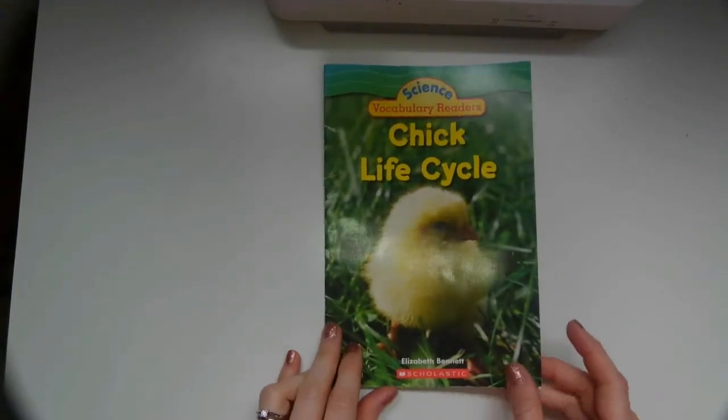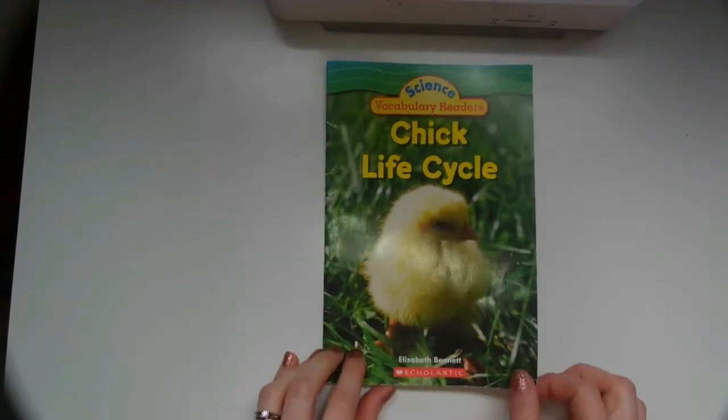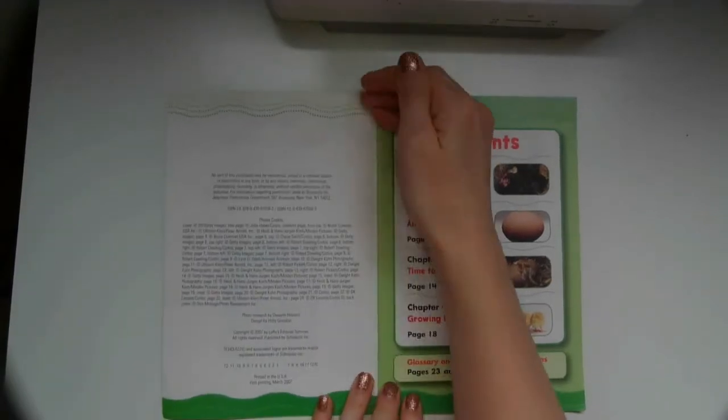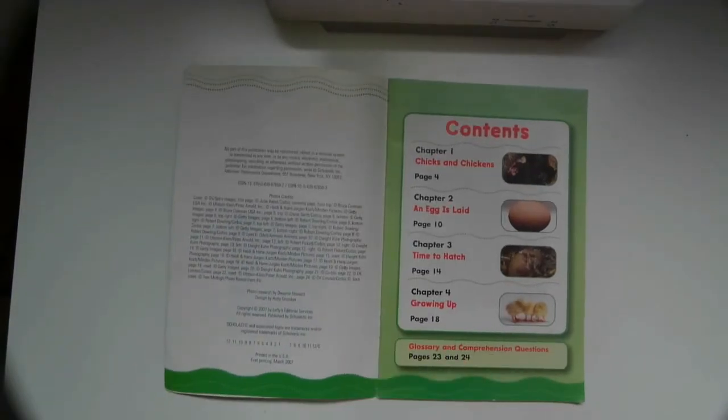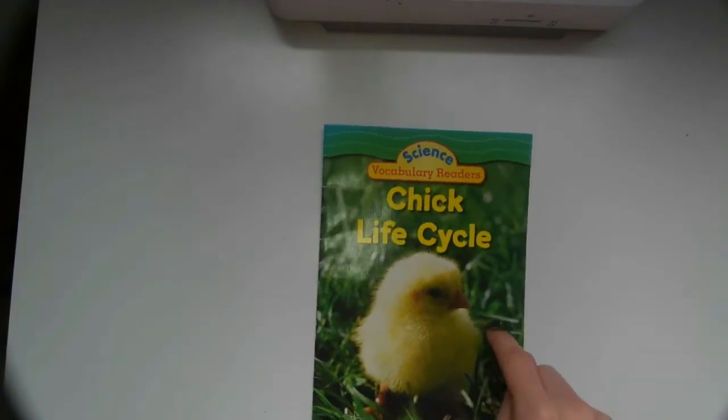Today I want to read from the Chick Life Cycle book, and this is by Elizabeth Bennett, and it's published by Scholastic. And in this book, it's a little different than some of the other books that we've read. This is a nonfiction book, which is a book that has information in it, that does not have a story, and that usually has some features that we call text features that tell us or give us clues that this is a nonfiction book. So the first thing is that we'll notice that there's a lot of pictures.